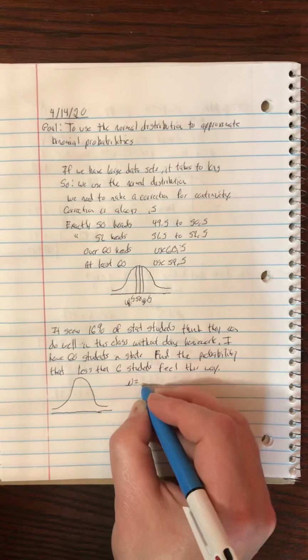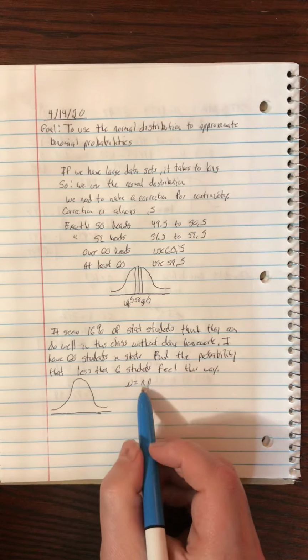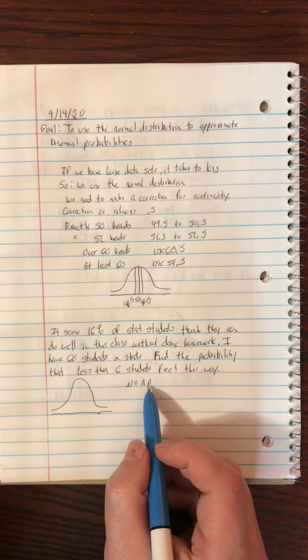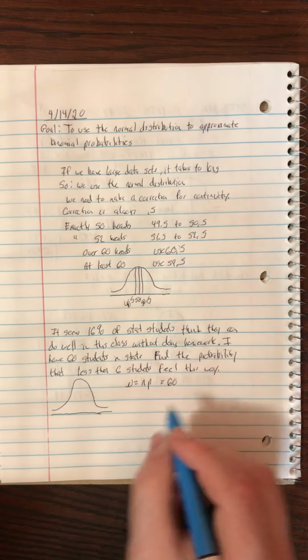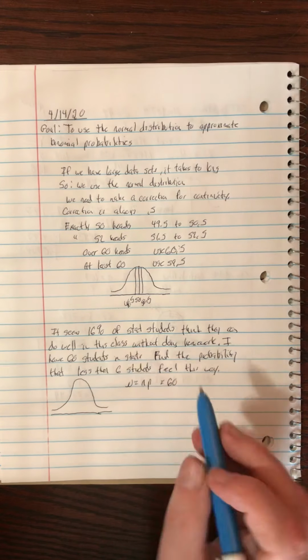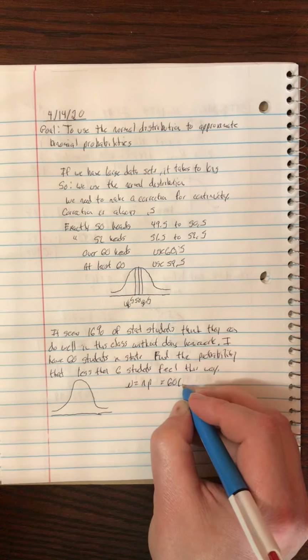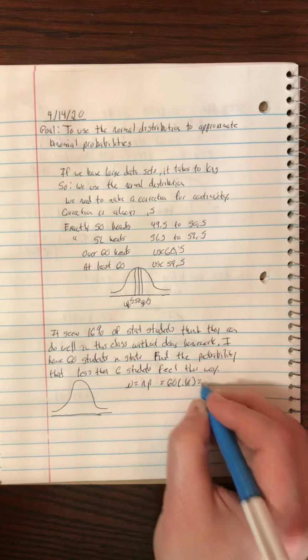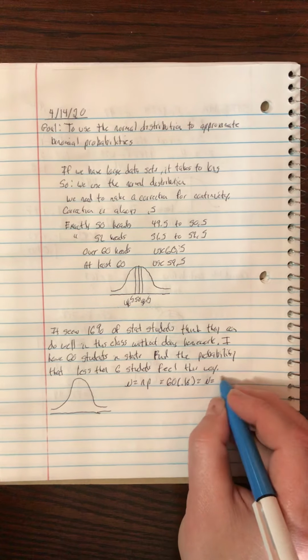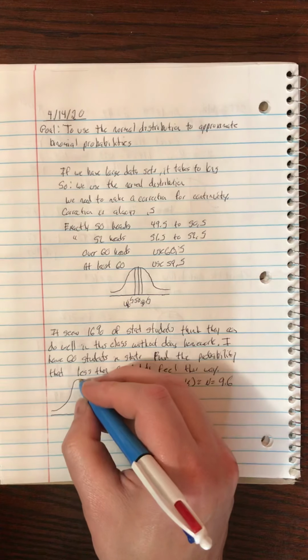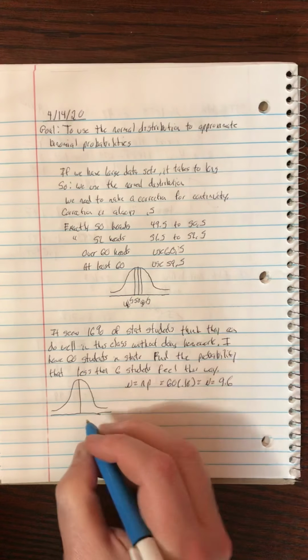Mu is just simply n times p, where n is the number of students and p is the probability. Well, in this case, n is 60, because there's 60 students, and the probability of students feeling this way is 16%, so 60 times 0.16. So our mu is going to be 9.6. So on our picture, we draw 9.6.